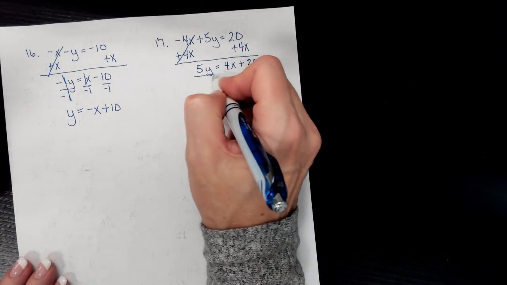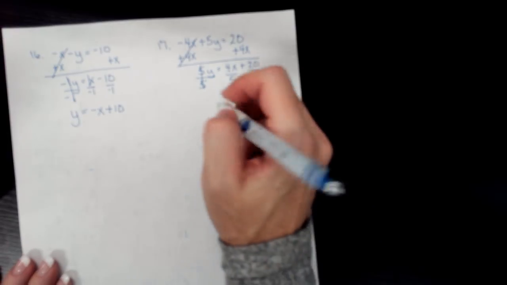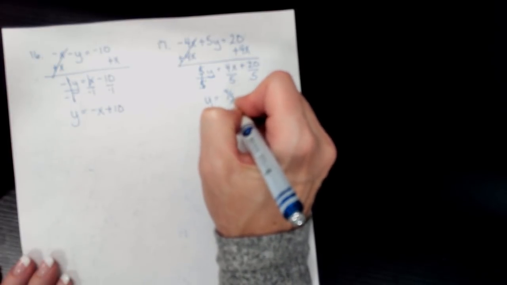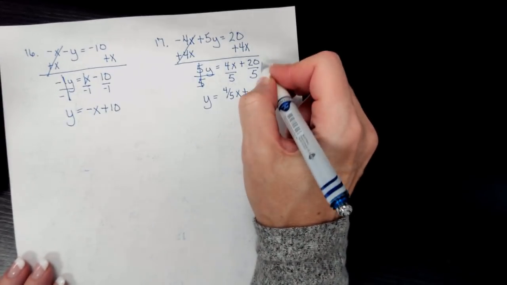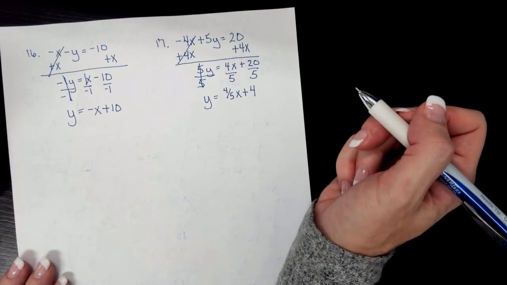So I'm dividing by 5 each piece. That reduces out. So y equals 4/5 x plus 20 divided by 5 is 4. Okay. All right, guys, that's pretty much all there is to it.